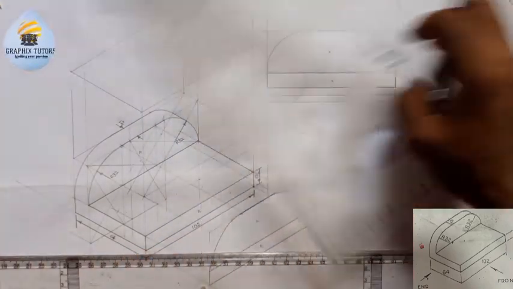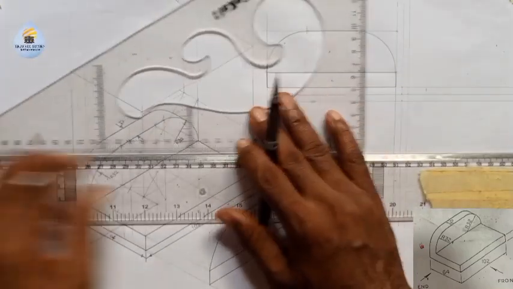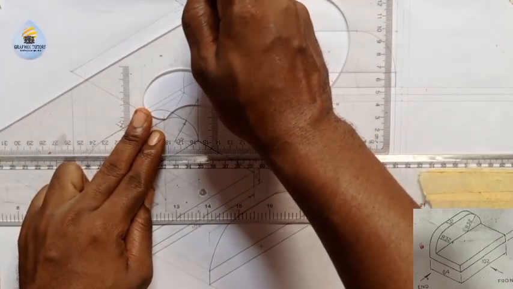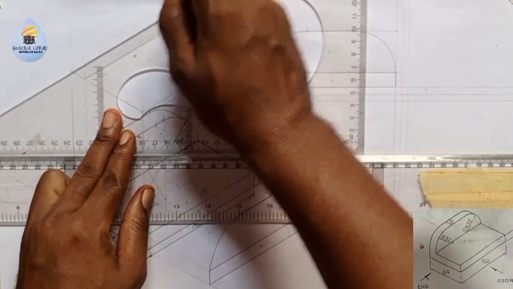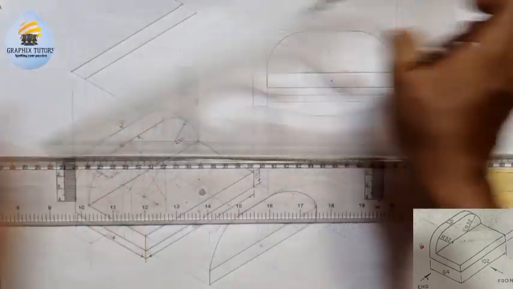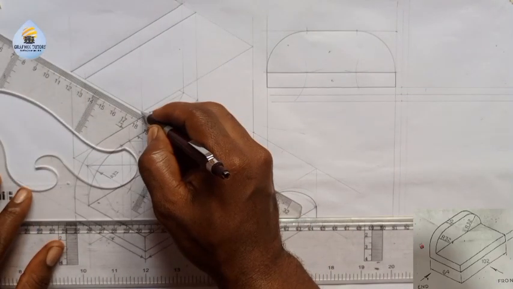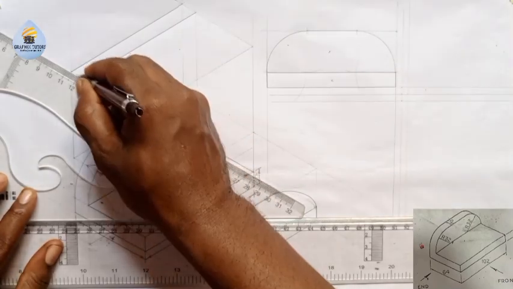So looking from the top, this is what you'll be seeing. From here to here, you'll be thickened. From here to here also, you'll be thickened. Right? And from here to here too, will be thickened.